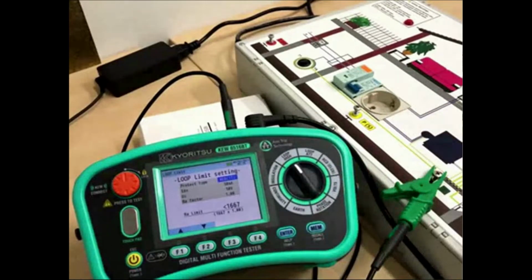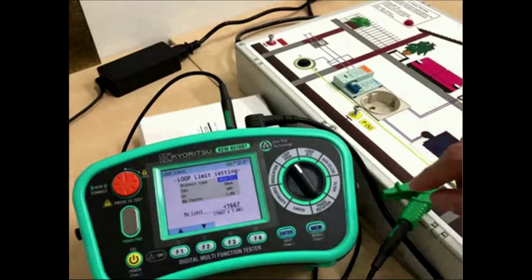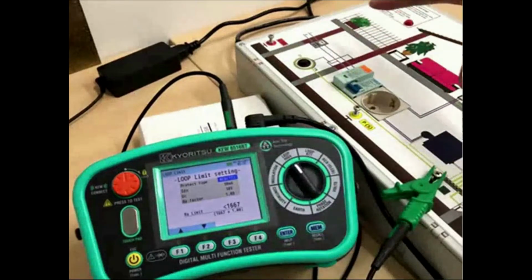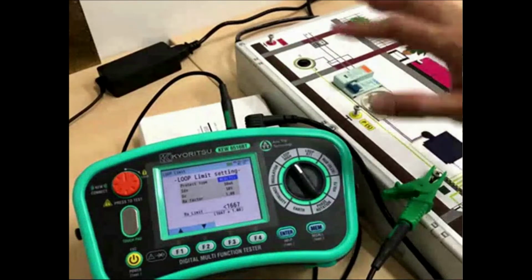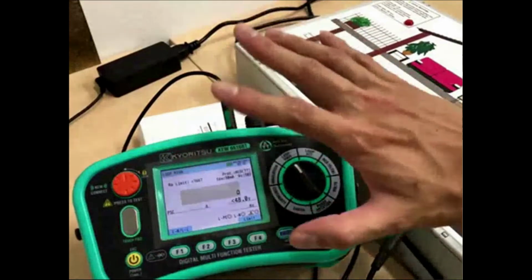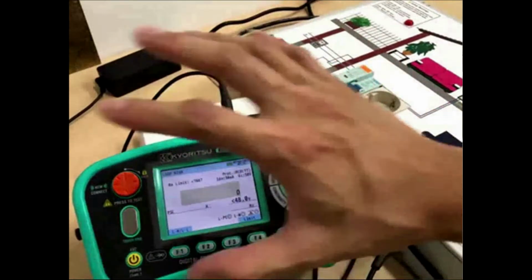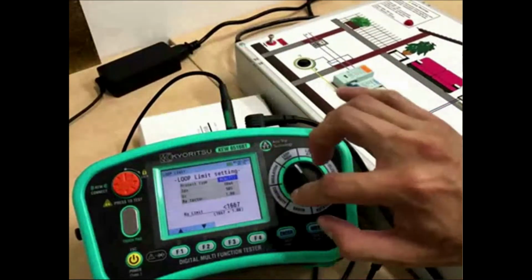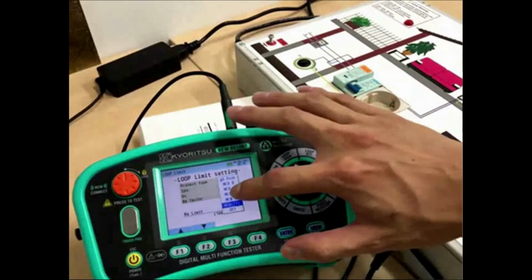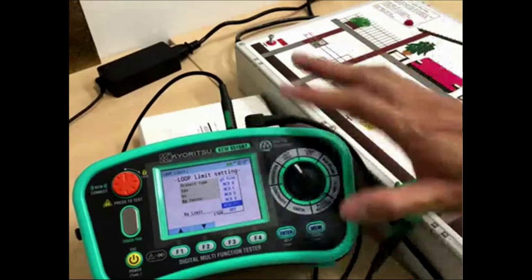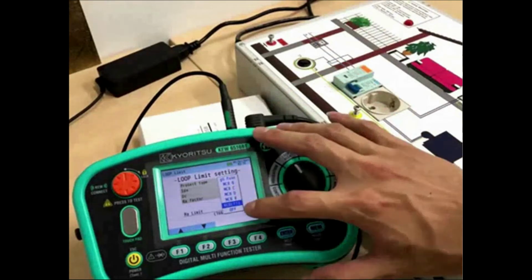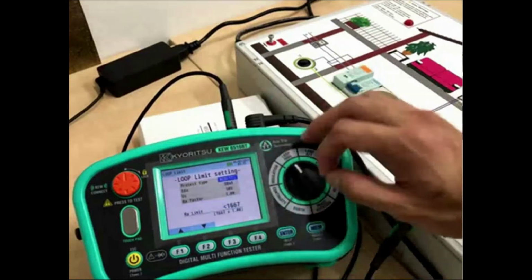Okay, just now I asked you to remember what is 1667. Here I show you. Now my circuit is RCD 30 milliamps. I repeat again. When you go to limit, then set the loop limit. Enter. You can choose MCB if your circuit is MCB. If your circuit is RCD, then you choose RCD TT system. Okay. Enter.